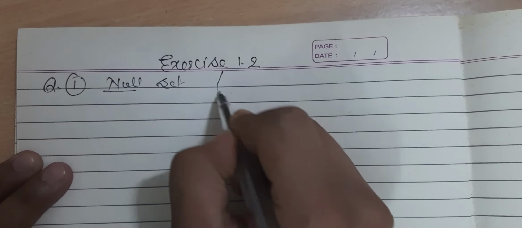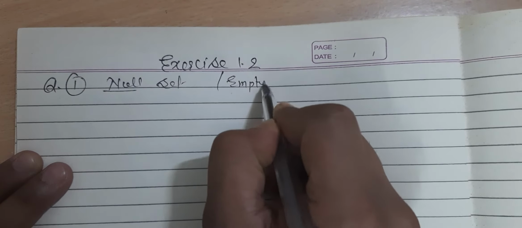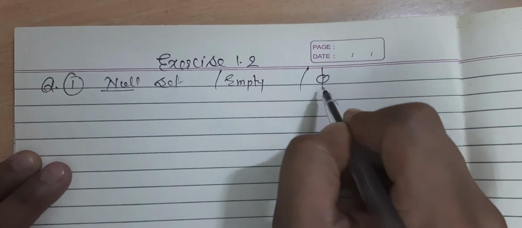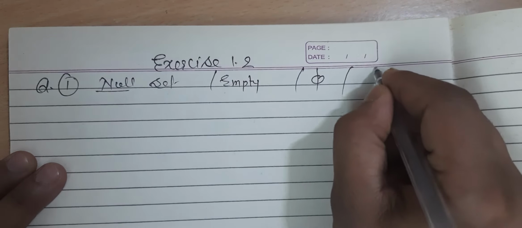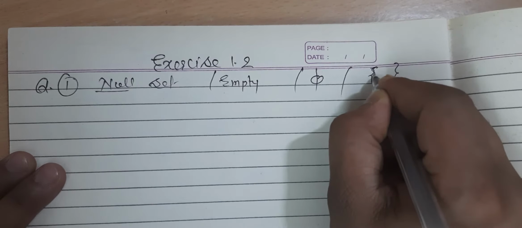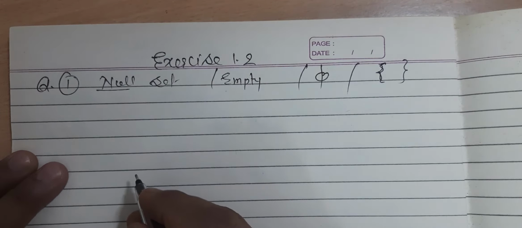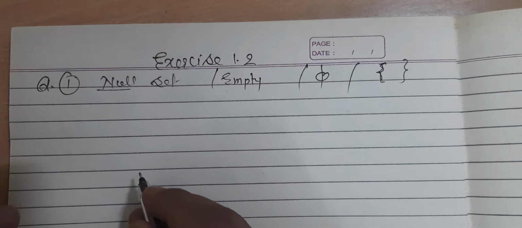So null set means empty set, void set, and mathematically we represent it by using this symbol phi, or in roster form this curly bracket. So which of the following are examples of null sets?